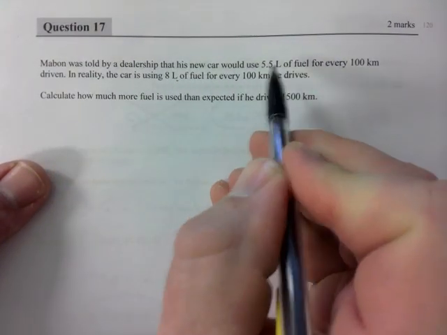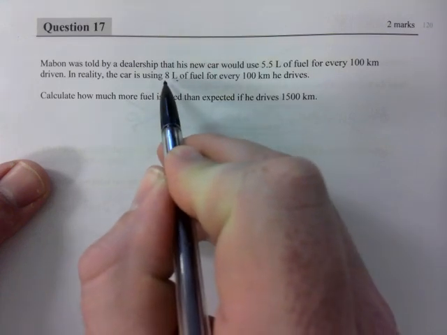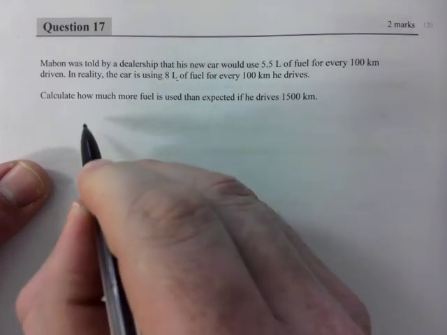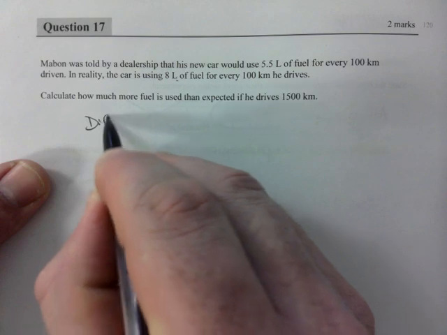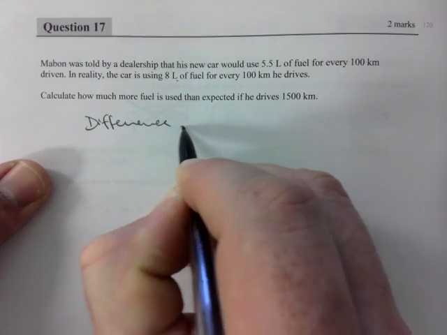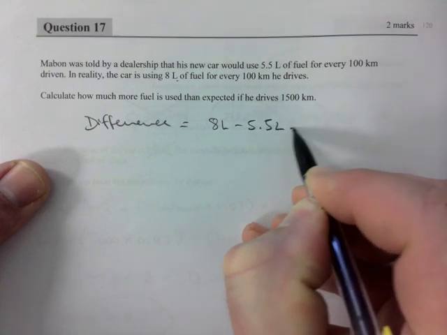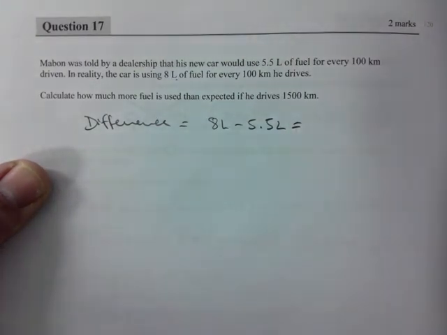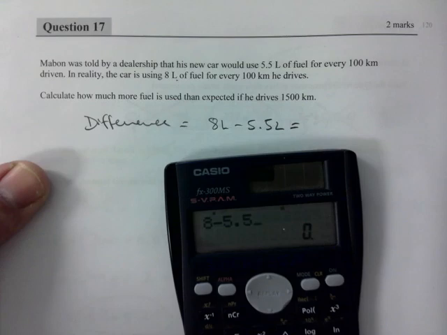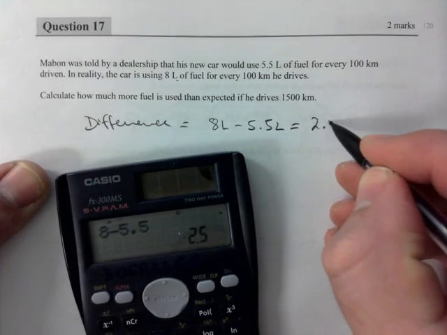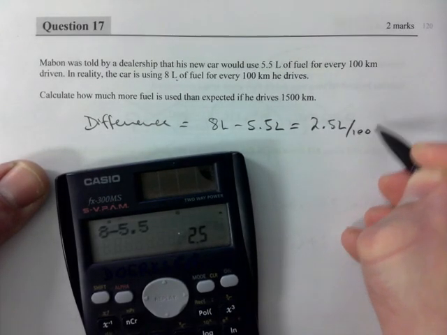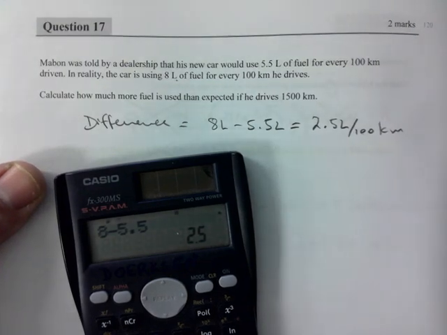When you have 2 different fuel economies, subtract. Okay, difference is 8 liters minus 5.5 liters. You want to know what is the difference between the two? That's 2.5 liters per 100 kilometers. That's the difference there.